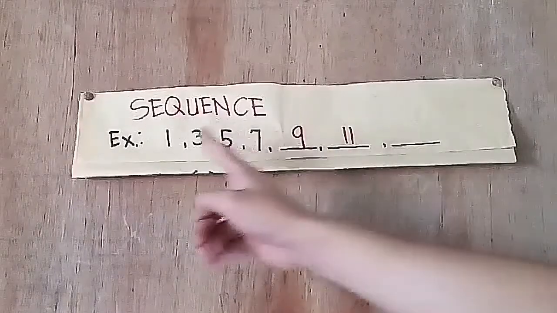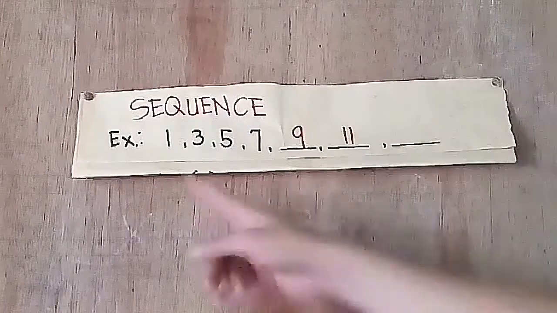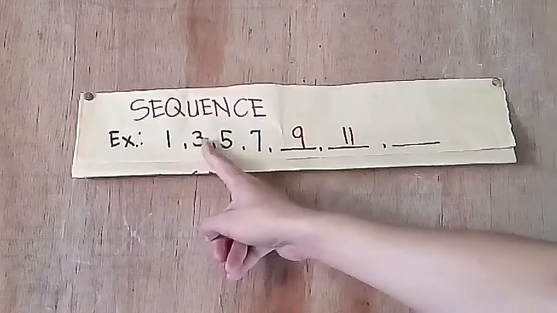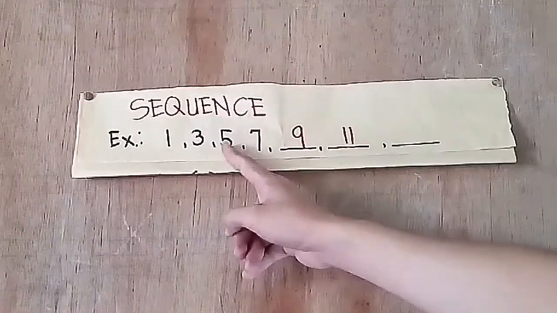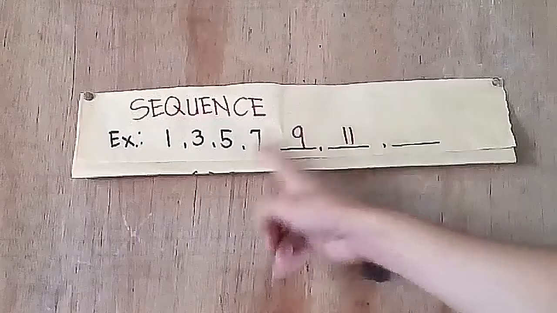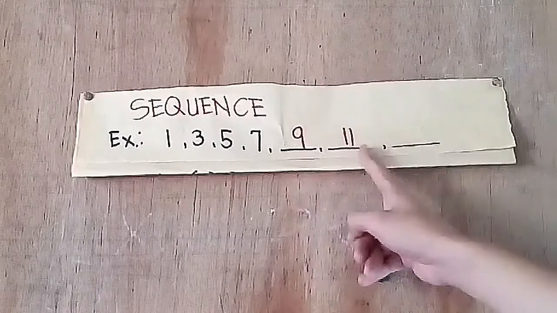So kung titingnan natin, may pattern. So sa 1, nag-add siya ng 2. Sa 3, nag-add siya ng 2 para makuha yung 5. Sa 5, nag-add siya ng 2 para makuha yung 7. Sa 7, nag-add siya ng 2 para makuha yung 9. And then sa 9, nag-add siya ng 2 para makuha yung 11.